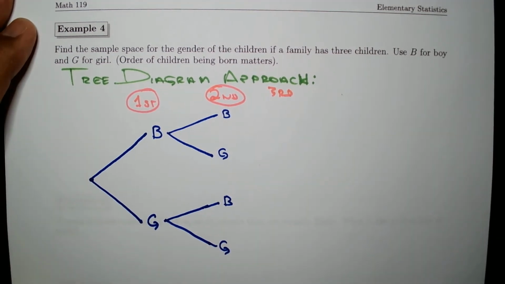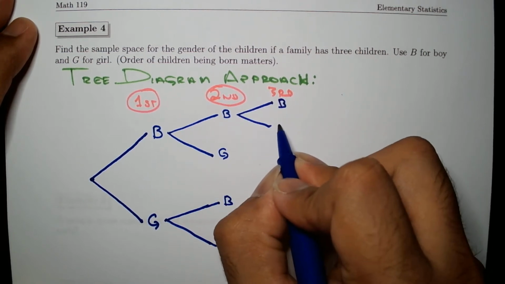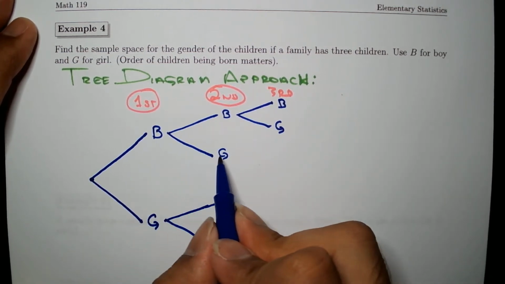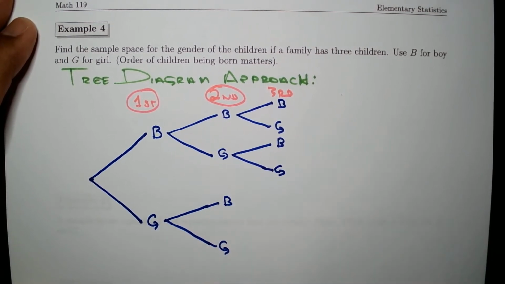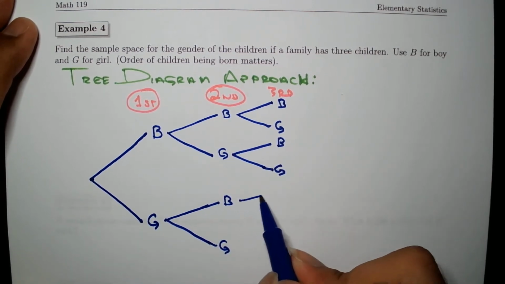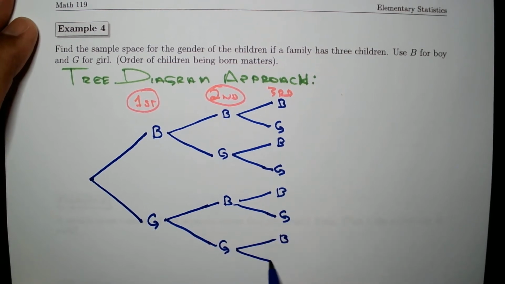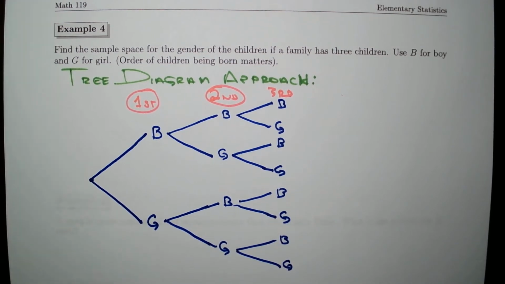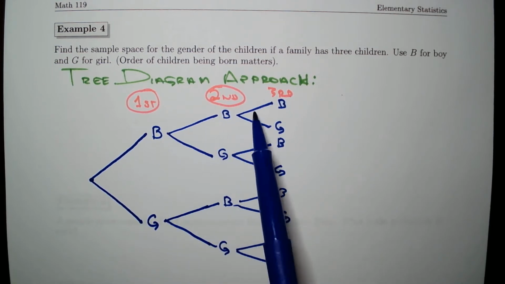Let's discuss the third and last. If boy, boy, then the third possibility is another boy or another girl. If boy, then girl, then boy or girl. Now, if girl, boy, then boy, and then another girl. If girl, girl, then boy and girl. All right. How many total outcomes? Well, in this case, we are going to describe the sequence of all the possible outcomes.